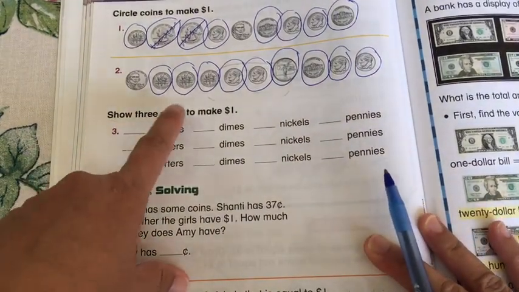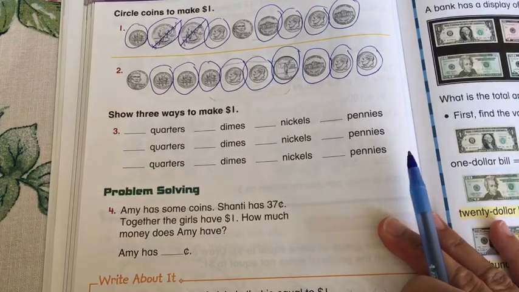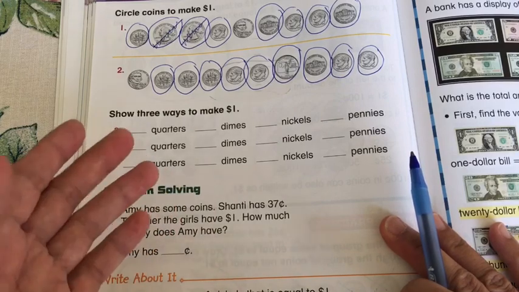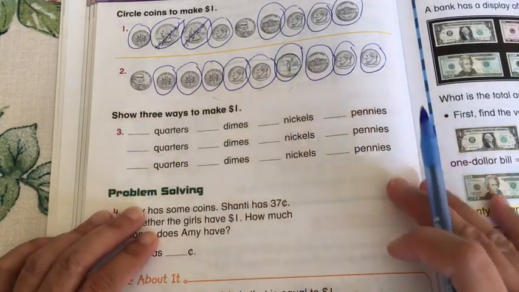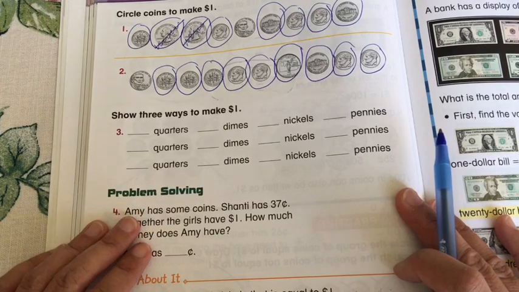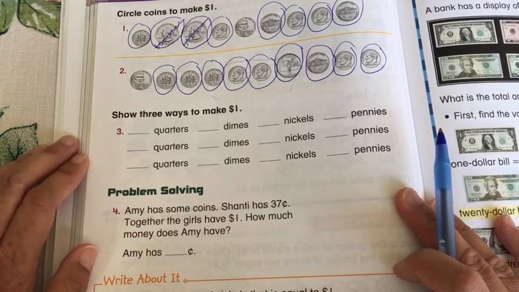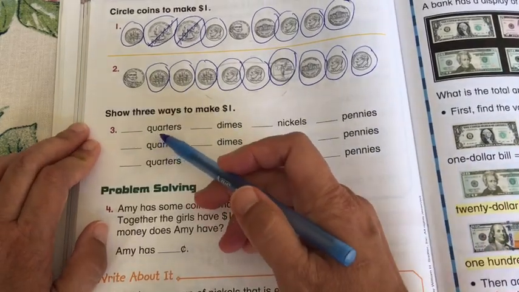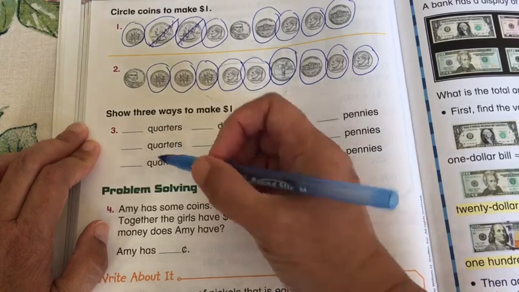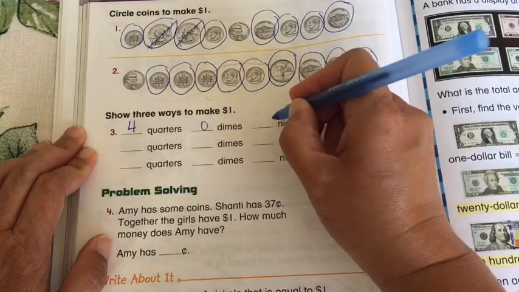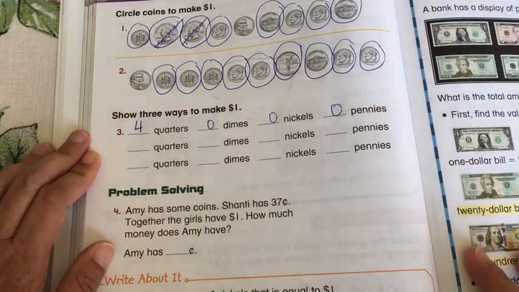Number 3, show 3 ways to make $1. Now, this is definitely something that you could just press pause and do yourself. You don't have to follow what I have here. What I'm doing is just my way, but there are a lot of different ways that you can make $1. I'm going to try and choose the easiest and fastest ways. The first one is just with my quarters. I already know 4 quarters make $1, and that means the rest of these I don't need to have.